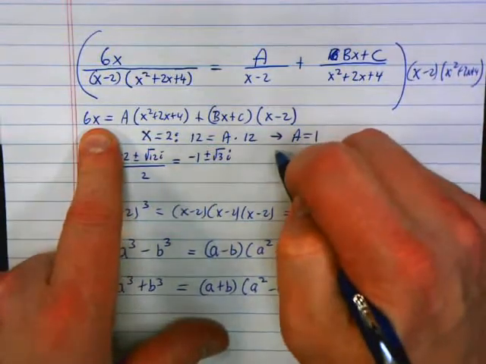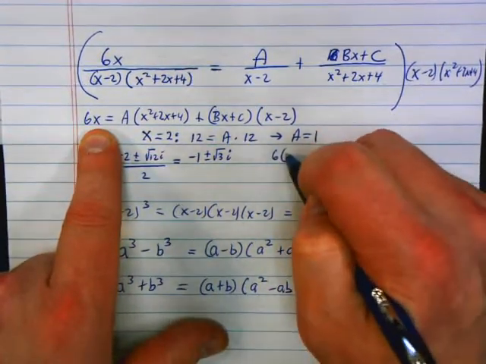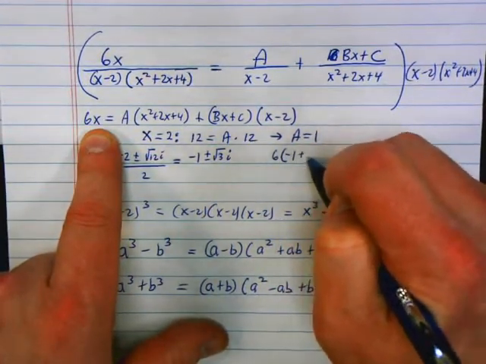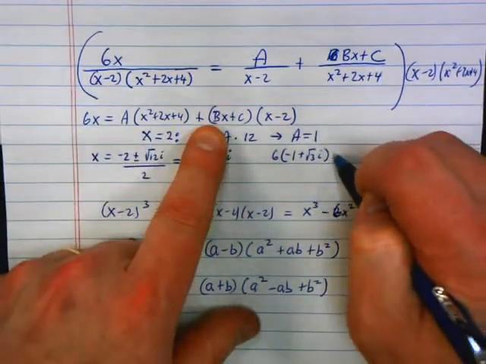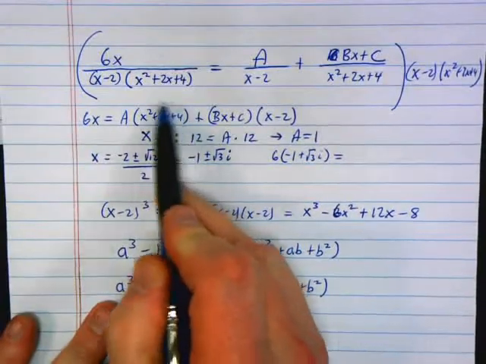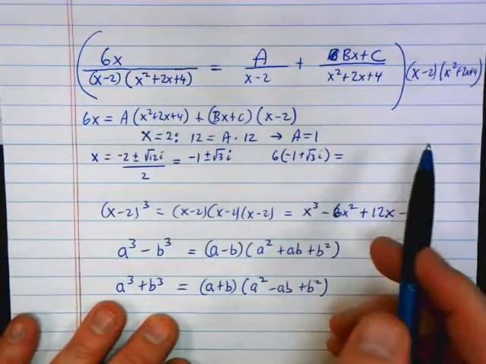All right, so I plug it into the left-hand side, and this is going to get a little complicated. We're going to have 6 times negative 1 plus square root of 3i equals, this whole part is 0. That's the whole reason for picking this pretty ugly number.